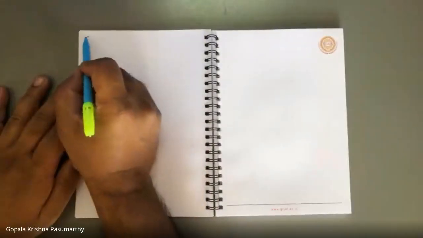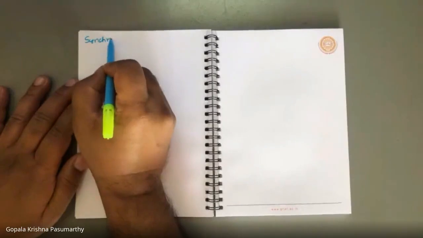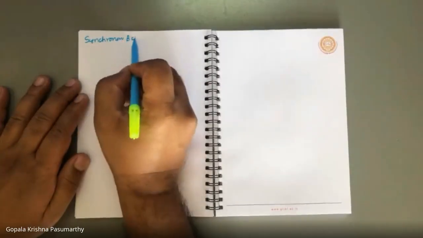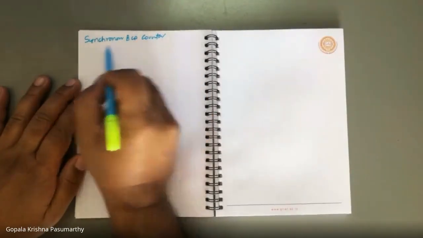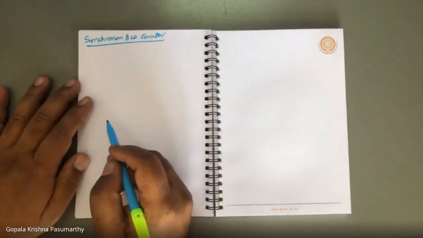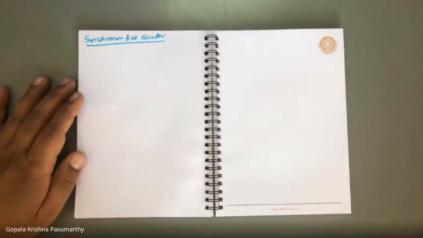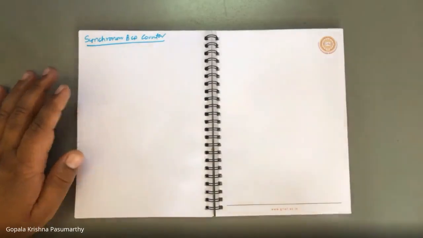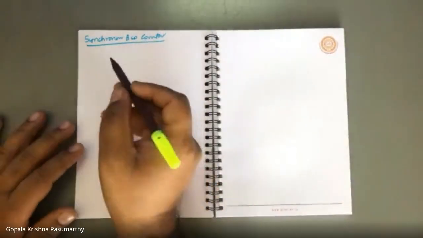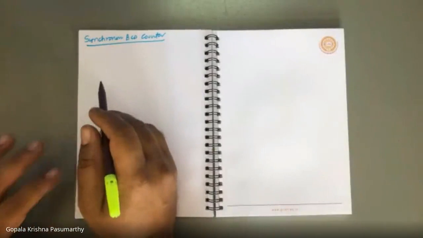Now we will see the next counter, the fourth counter, that is called the synchronous BCD counter. Means we have to design a BCD counter in a synchronous fashion. Let us first draw the table. Since it is a synchronous counter, we have to follow the design procedure.